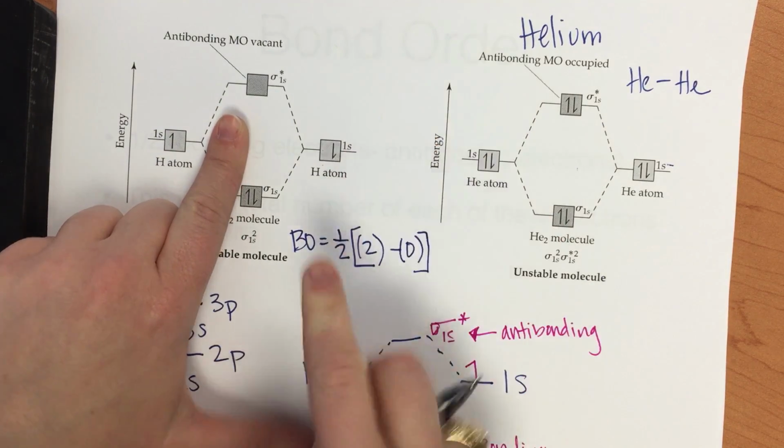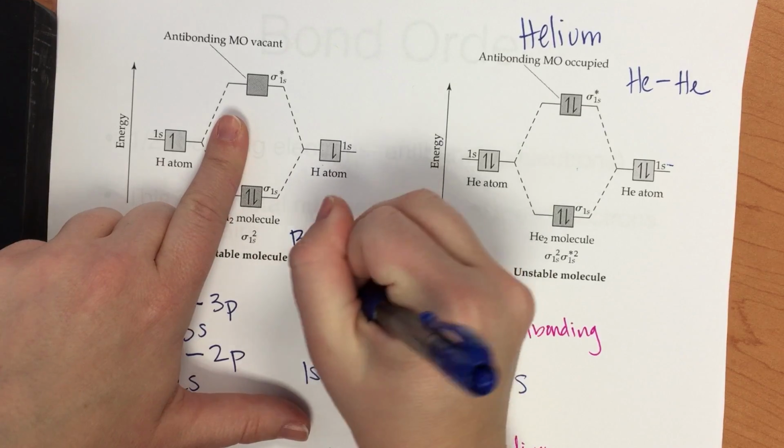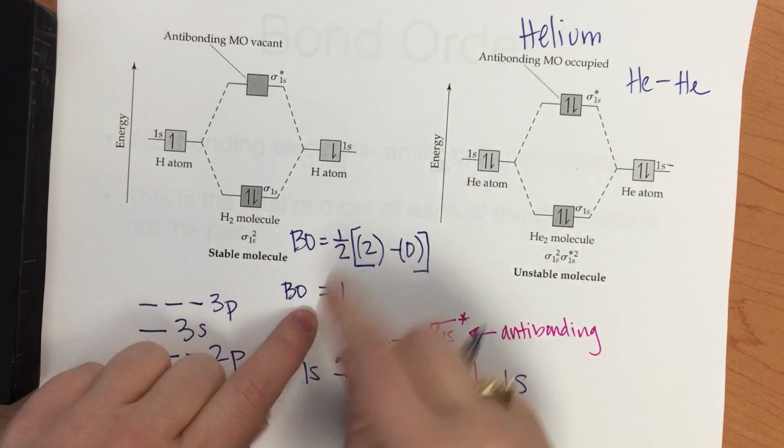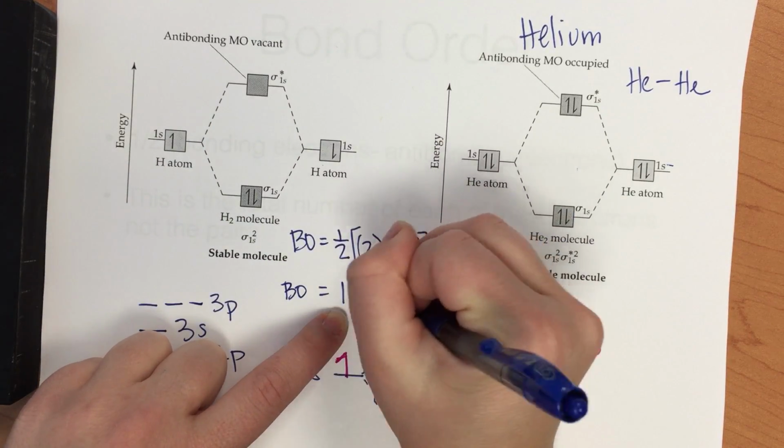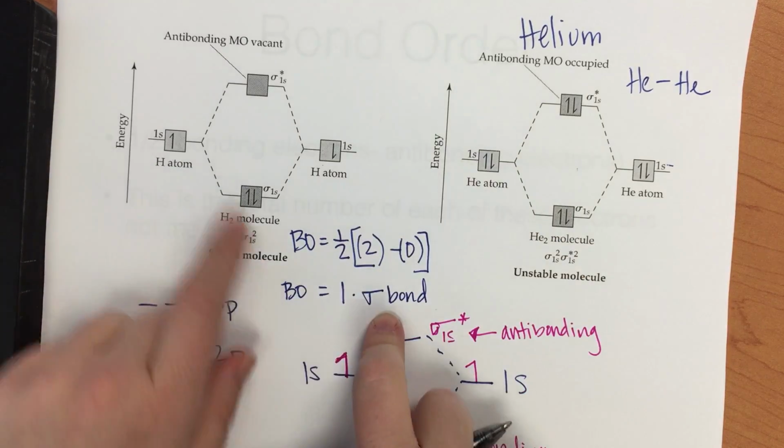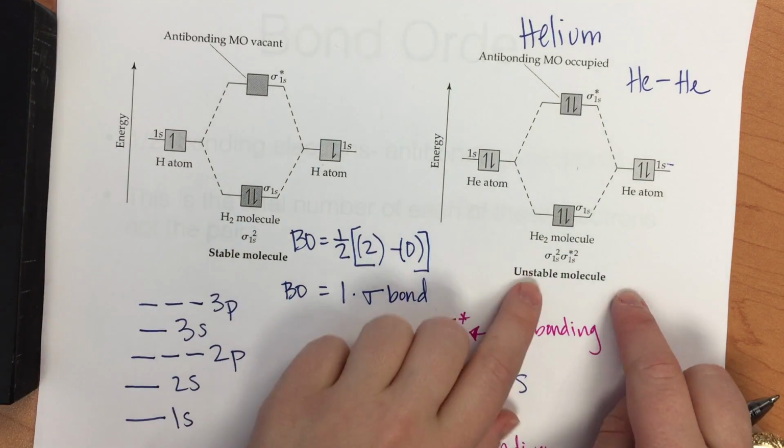I'm going to put these in brackets. So it's half of 2, so we have a bond order of 1. That is a sigma bond. And so we have a real bond created here. But what about over here?